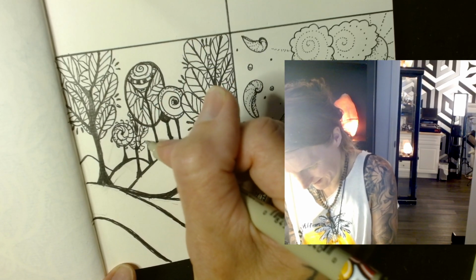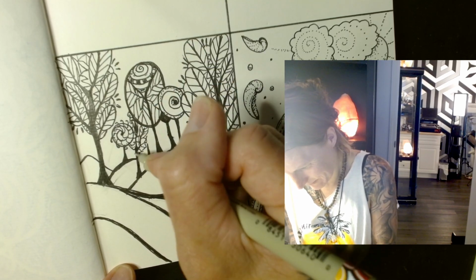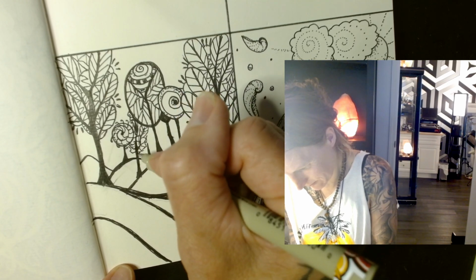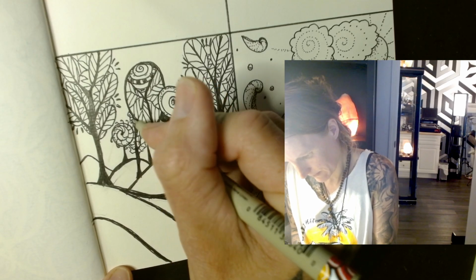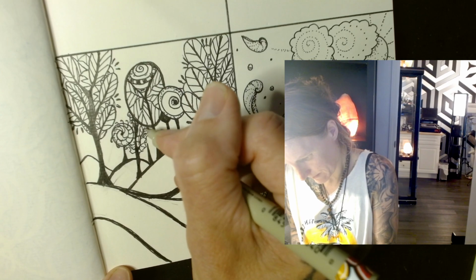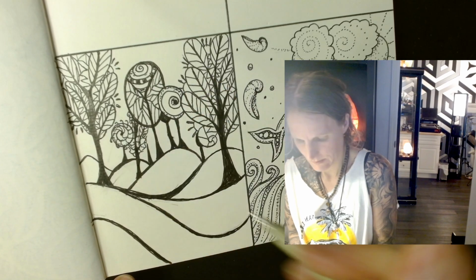I'm just scribbling trees, tree scribble. With that guy.